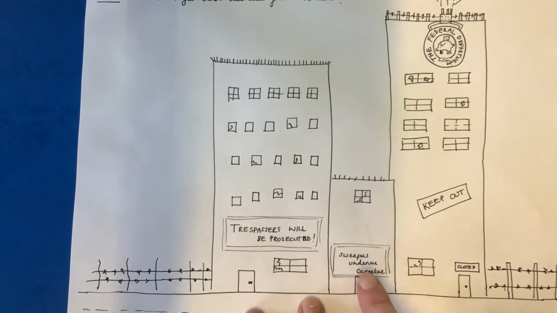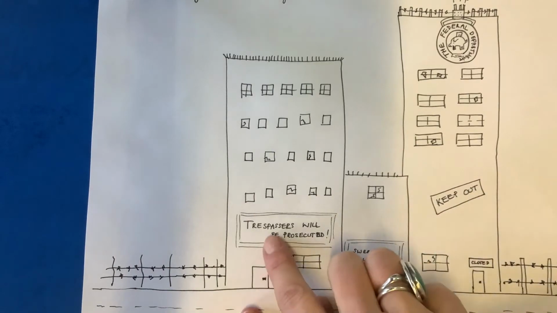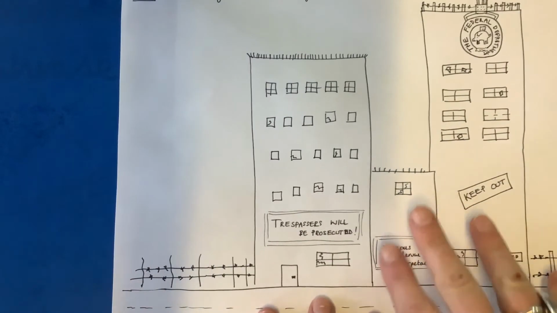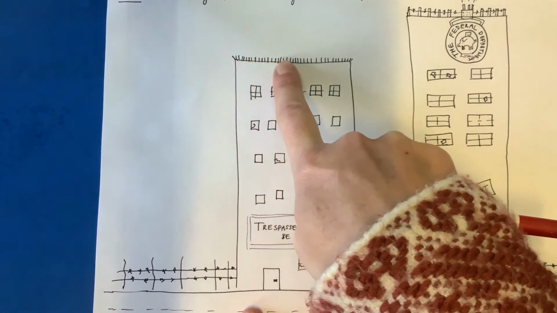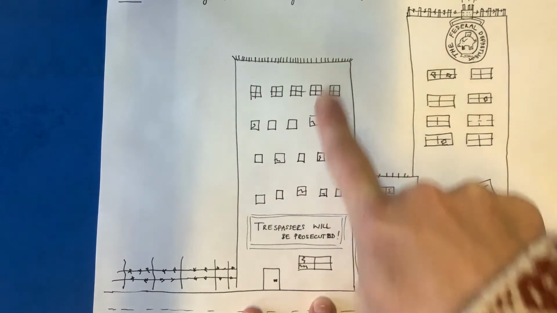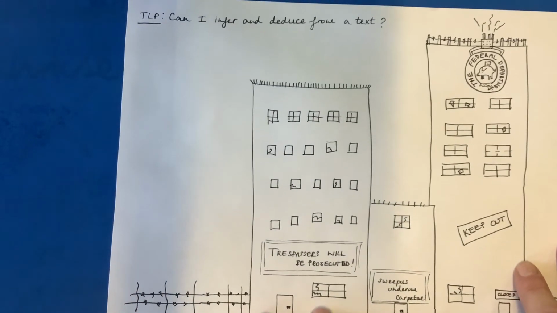And do you remember from the book it says, sweep us under the carpet? So it's things that you want to sweep under the carpet, get rid of them. Trespassers will be prosecuted. Does not look very inviting. You've got the spiky things that you sometimes see on the top of buildings to keep pigeons and birds away. I've got those on mine. Not inviting at all.